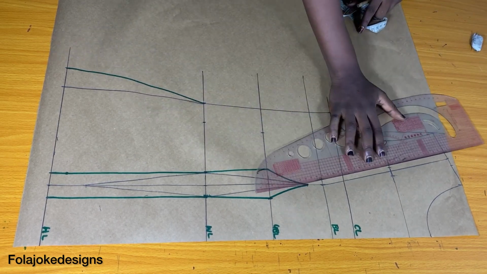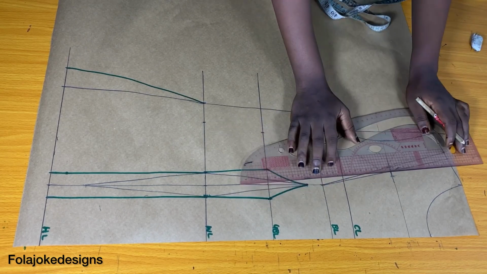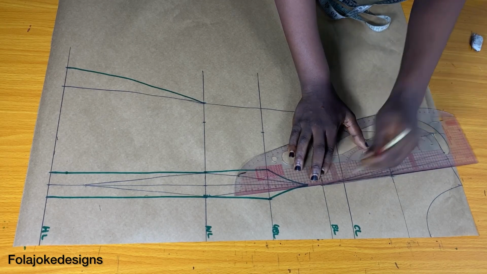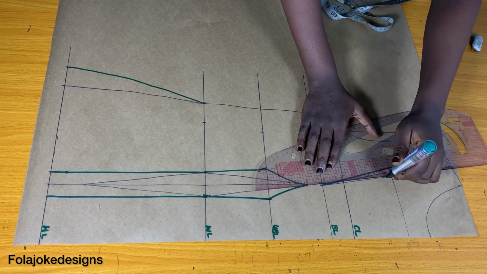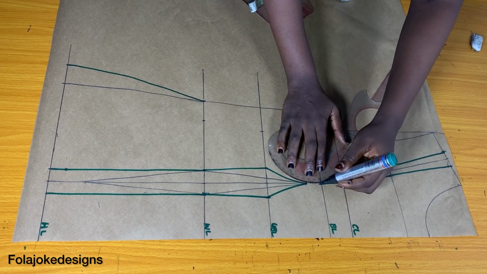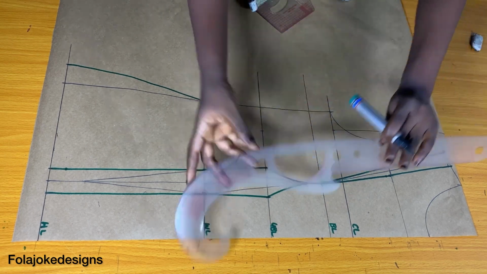After I'm done with that, I'm going to connect it to the bust point. I'm now using my marker to make it more visible. I'm going to use my hip curve to connect the points together. Just look at the way I place my hip curve.